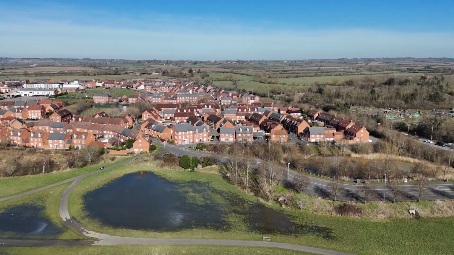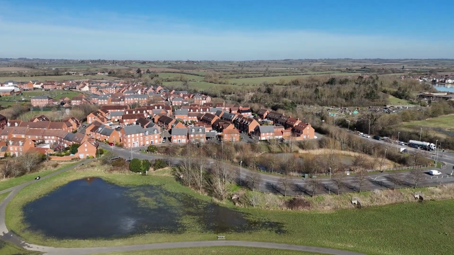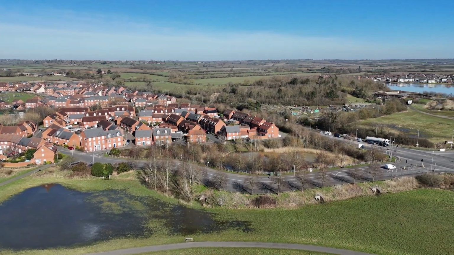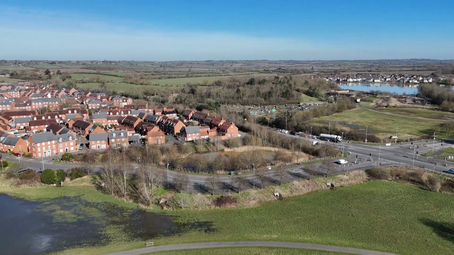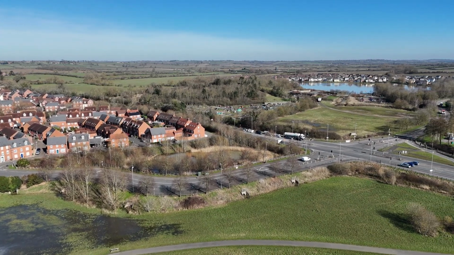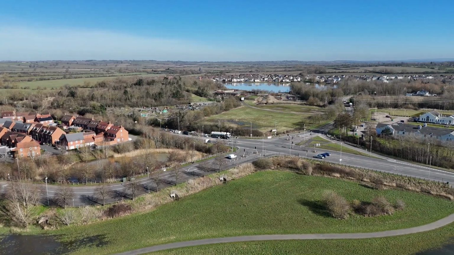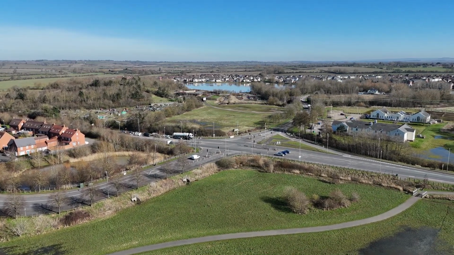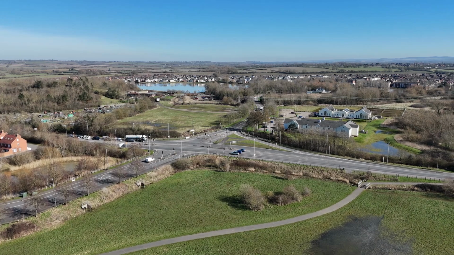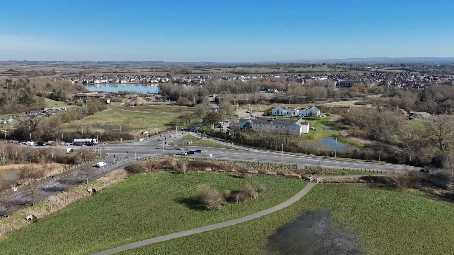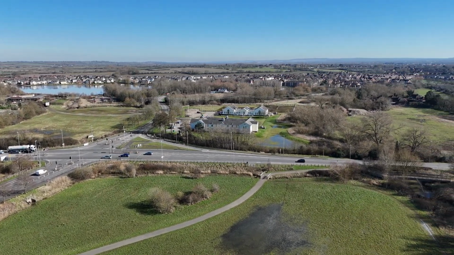So as I've mentioned, we were shooting with the sun behind you. Now what I'm doing is I'm rotating the drone 180 degrees to shoot with the sun facing the drone. And what we'll look at here is how the sun affects the camera sensor and what you can do to mitigate the effects of bright sunlight on the camera sensor.